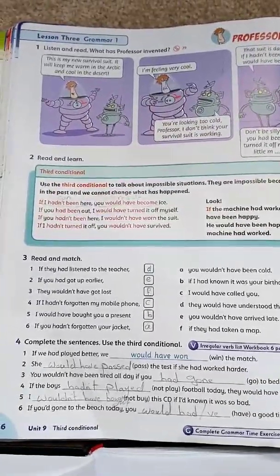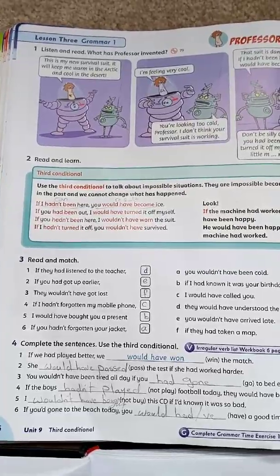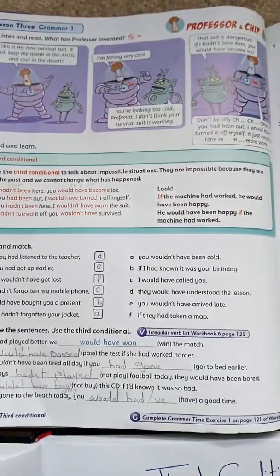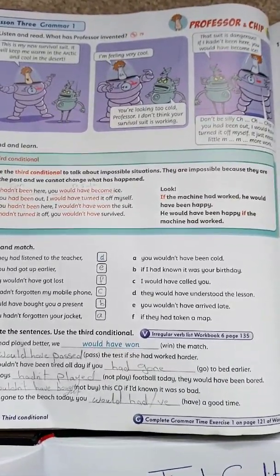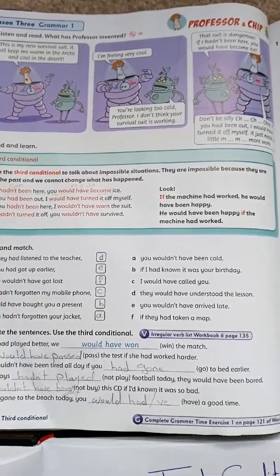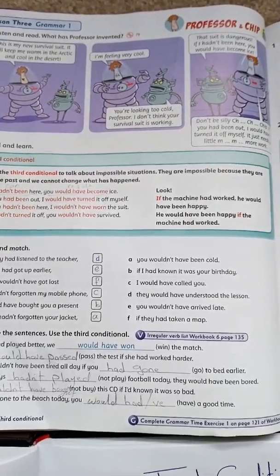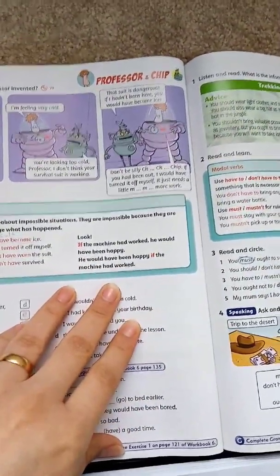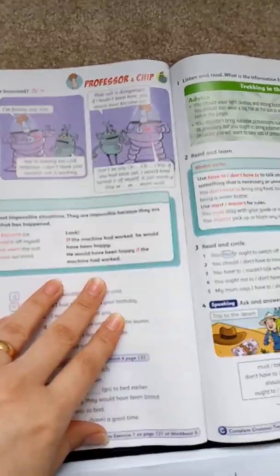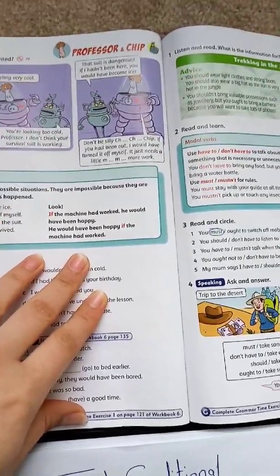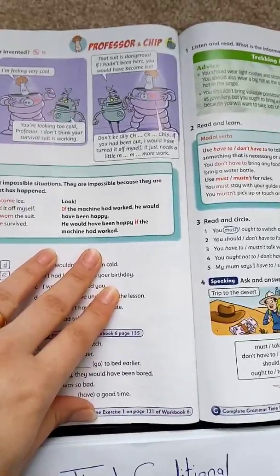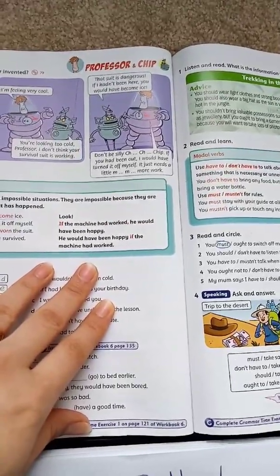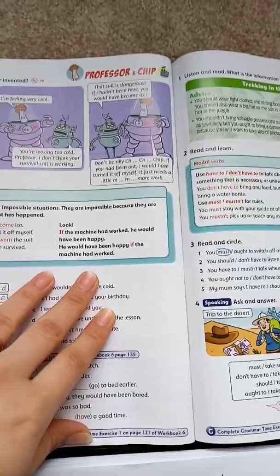This is my new survival suit. It will keep me warm in the Arctic and cool in the desert. I'm feeling very cool. You are looking too cold, Professor. I don't think your survival suit is working. That suit is dangerous. If I hadn't been here, you would have become ice. Don't be silly, Chip. If he had been out, I would have turned it off myself. It just needs a little more work.